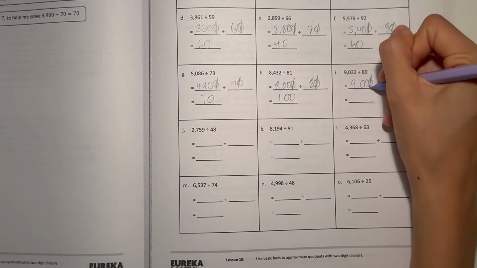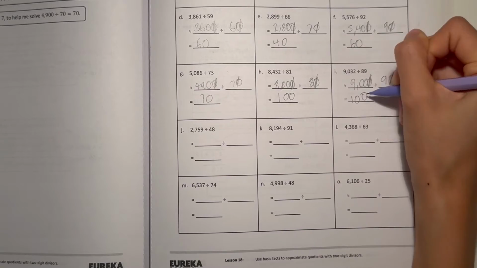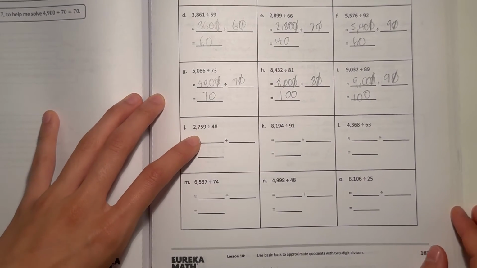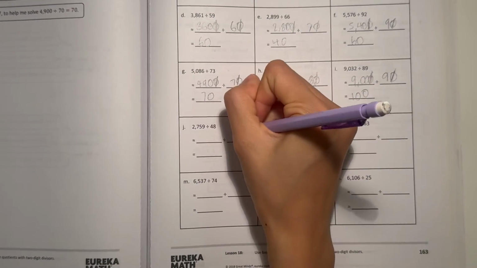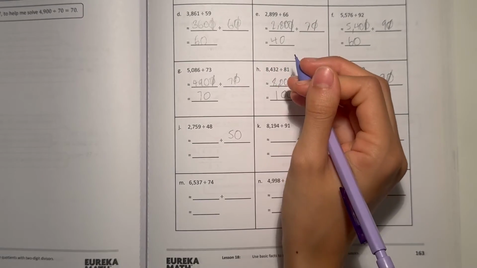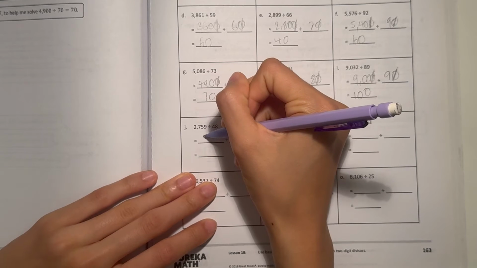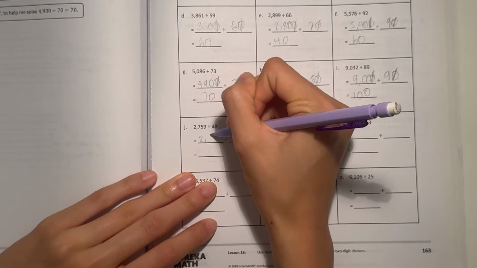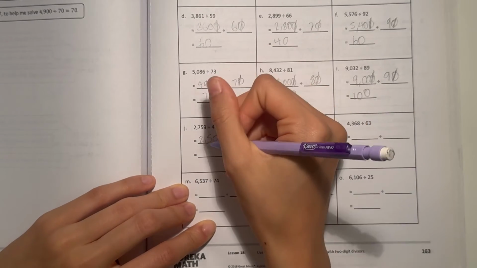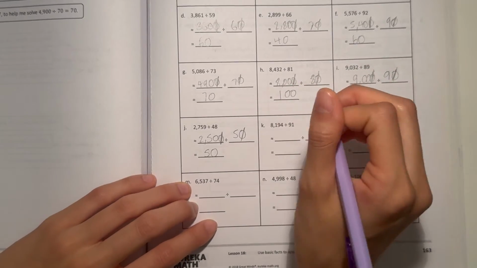Cross off the zeros. 900 divided by 9 is 100, and bring the 2 zeros down, so that's 100. Let's see, J, 48 rounds to 50. 2,759, 50 can go into 25, so we can round to 2,500. Cross off the zeros. 250 divided by 5, that's 50. So 50 would be our estimate.